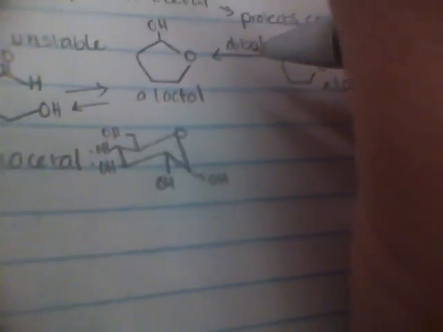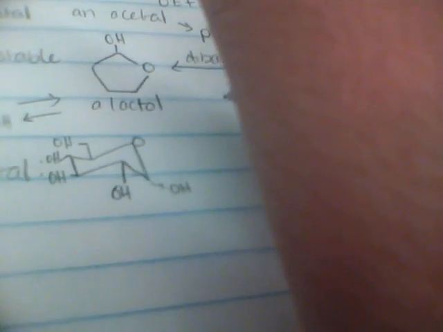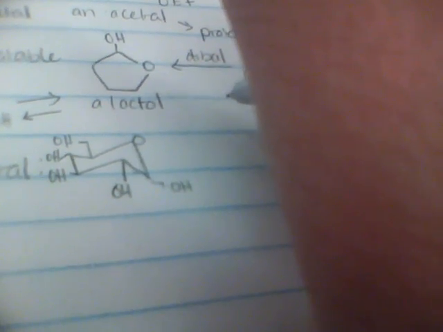And what does that mean? That means that some of this compound has the OH down, and some of it has the OH up. It's actually a mixture.